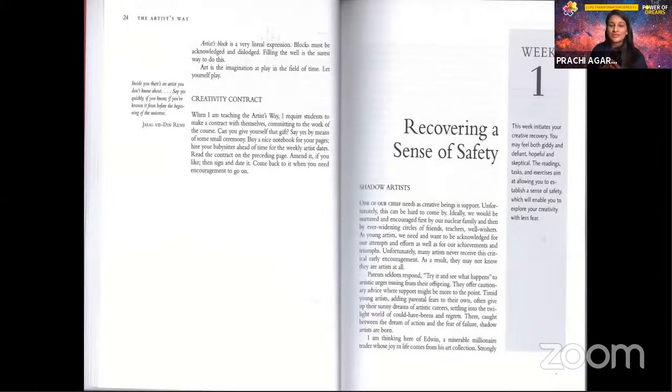Now, the creativity contract. When I am teaching The Artist's Way, I require students to make a contract with themselves, committing to the work of the course. Can you give yourself that gift? Say yes by means of some small ceremony. Buy a nice notebook for your pages. Hire your babysitter ahead of time for the weekly artist date. Read the contract on the preceding page. Amend it if you'd like. Sign it, date it. Come back to it when you need encouragement to go on.